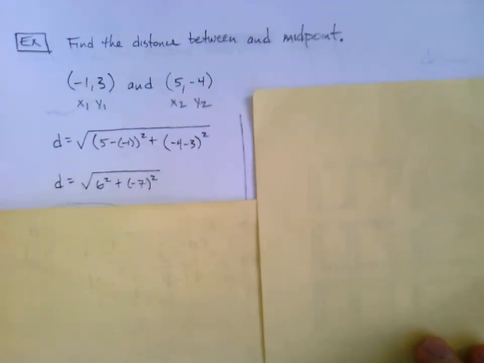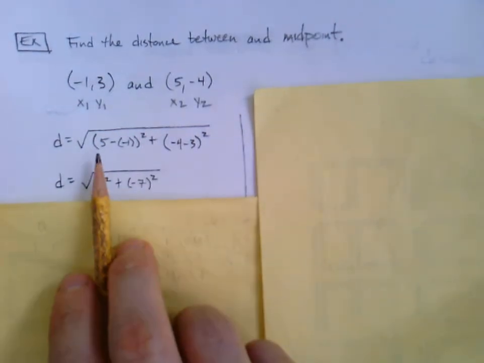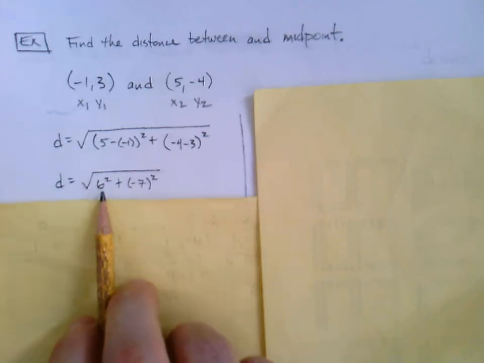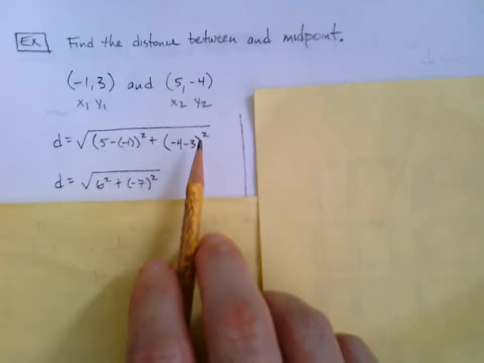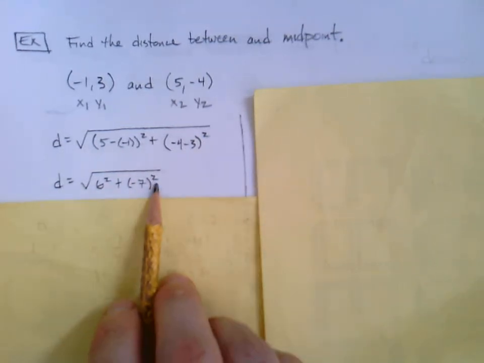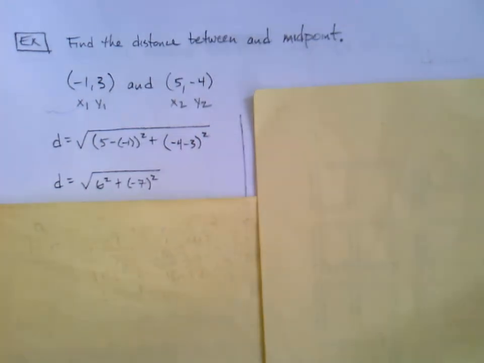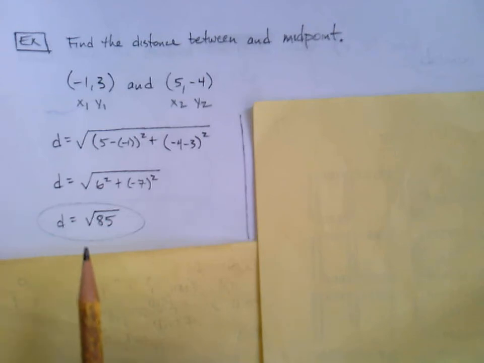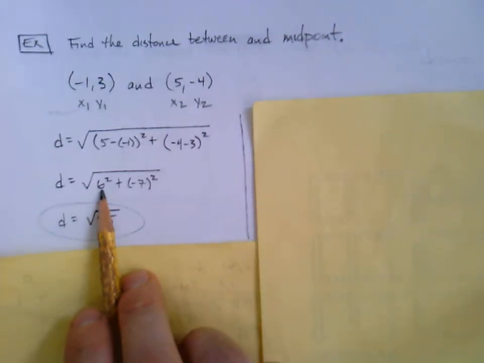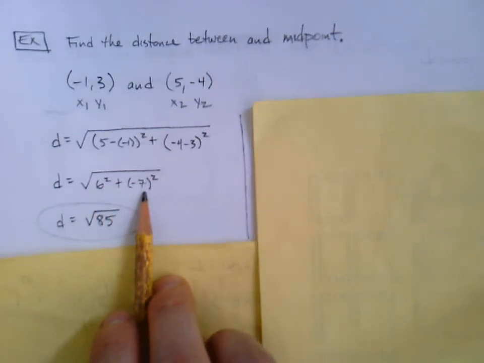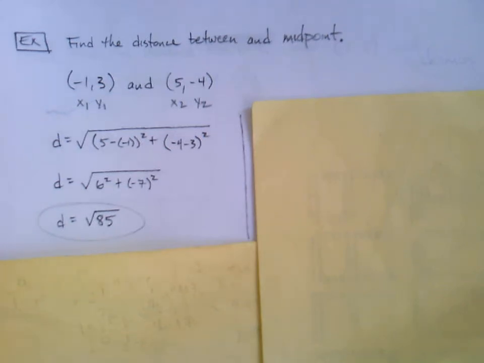So working with those numbers, well, 5 minus -1 is 6. So we'll have 6 squared. That's -7. We'll square that. Be sure to keep those parentheses. That's going to give us 36 plus 49. The square root of 85 is the distance between those points.